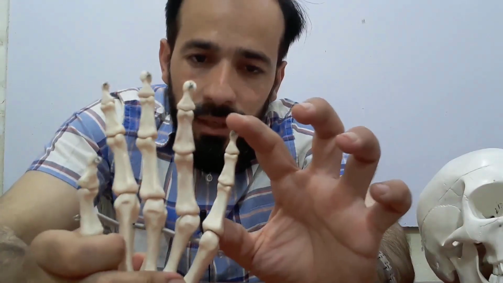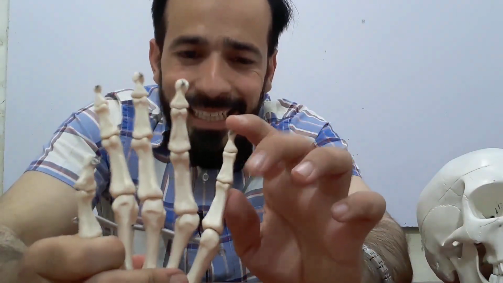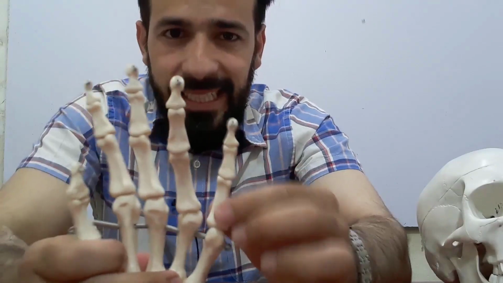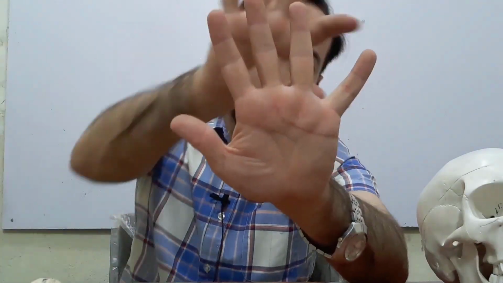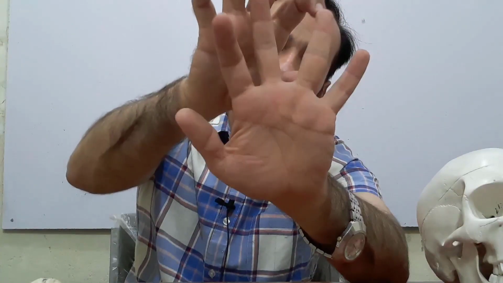So here, digiti minimi or small finger, this is the left hand. Here you have 3 phalanx bones, 3 phalanx bones, 3 phalanx bones, but in the pollex, the thumb, you have only 2 phalanx bones, right? Proximal and distal only. Okay, so how many total? 3 plus 3, 6 plus 3, 9 plus 3, 12, 12 plus 2, 14.